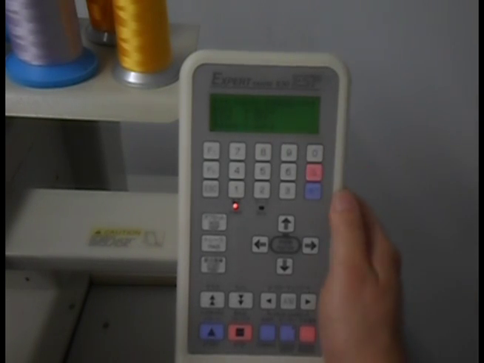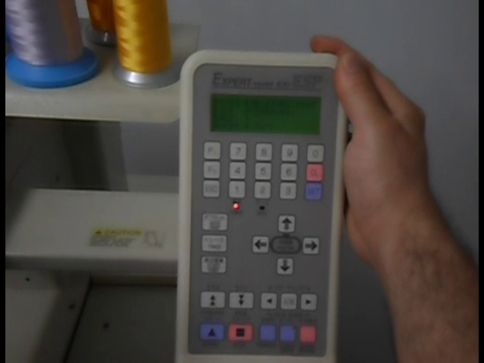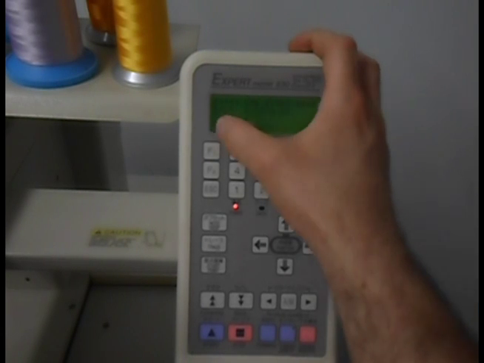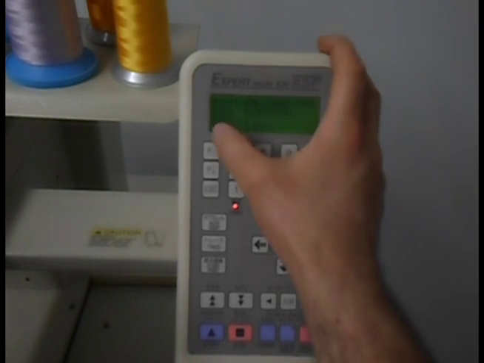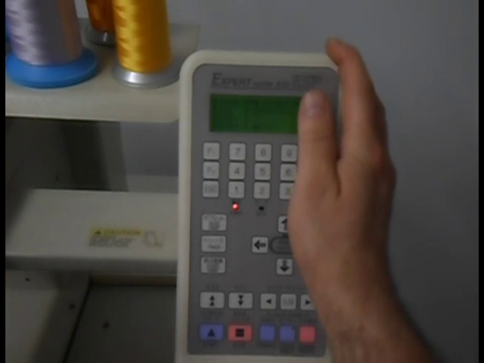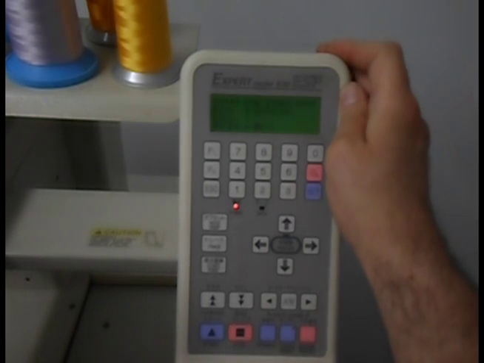Once you're done with that, just go ahead and hit set, and it'll take you back to your embroidery start page. Basically this is what I call the home page. It's always going to take you back. So you'll see file, data, and then down here you'll see the 1 through 4, and you'll see the numbers that you've selected.